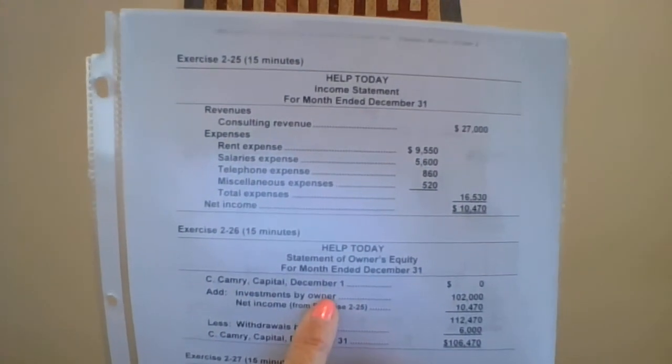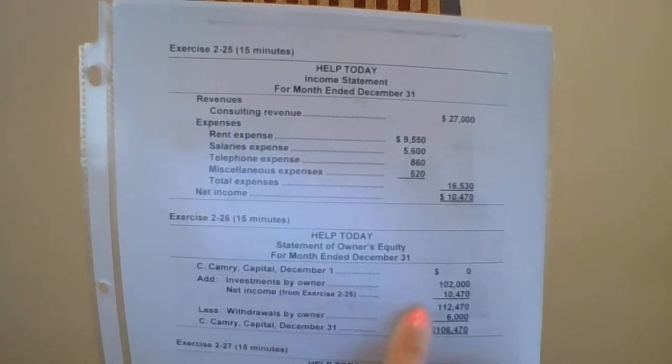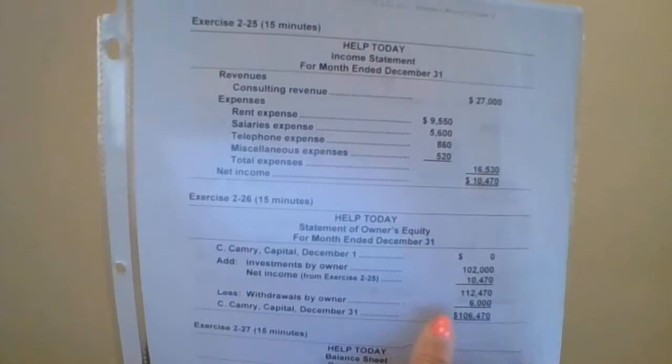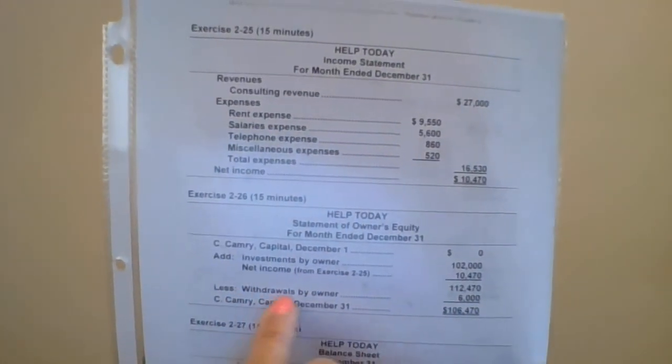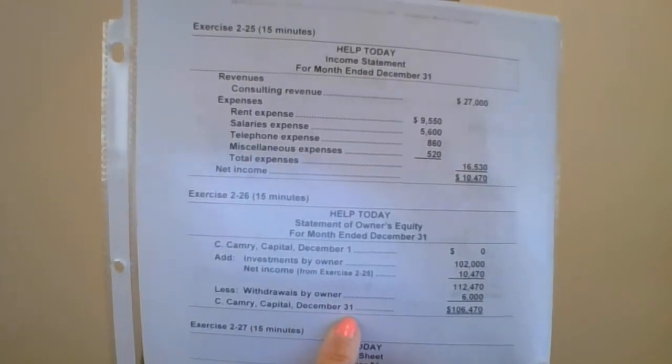Add any investments by the owner that are given to you and the net income that you got from your income statement up here. Then you're going to subtract out your owner withdrawals, and that will give you your capital for the end of the month.